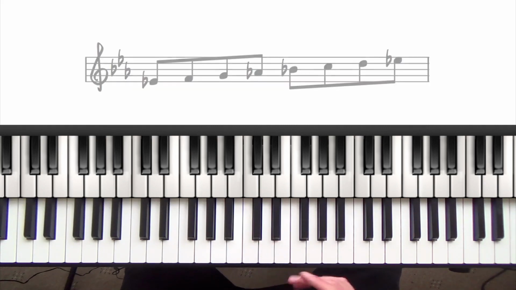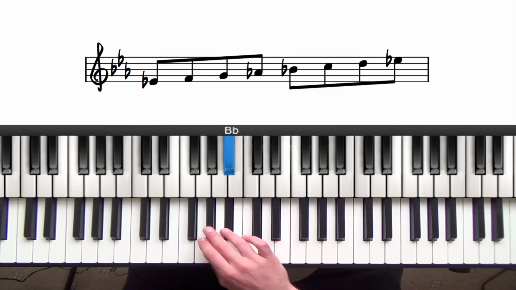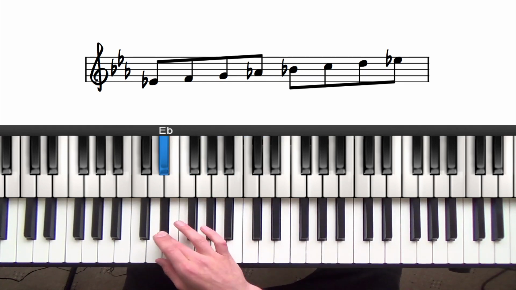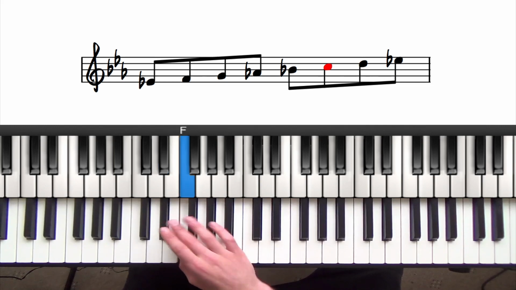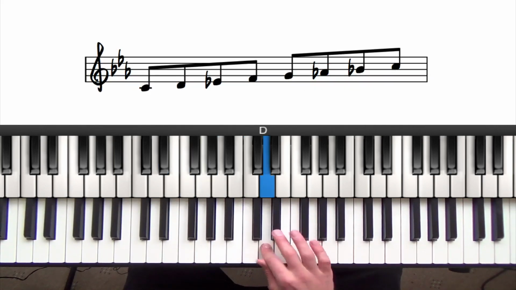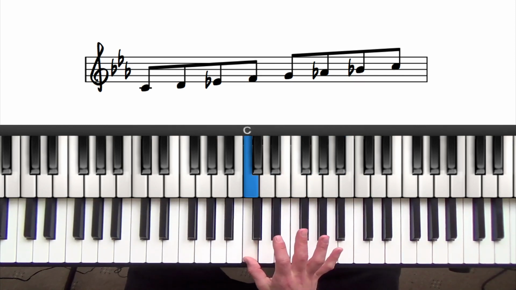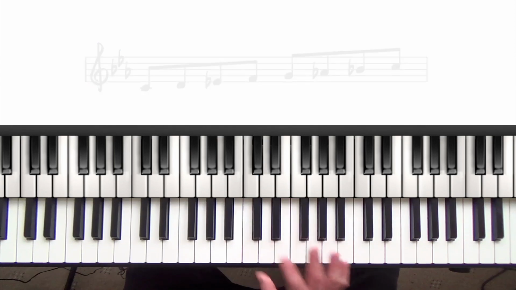Let's take the key of E flat major. If we go to the sixth note, 1, 2, 3, 4, 5, 6, and then play the same notes, that gives us the C natural minor scale.